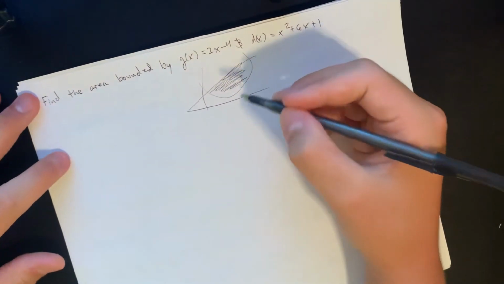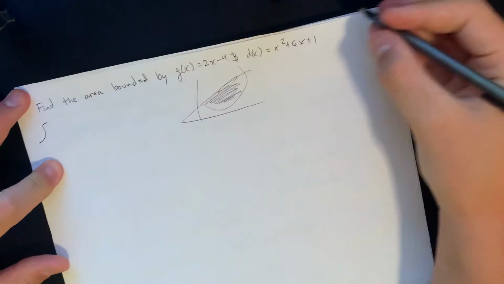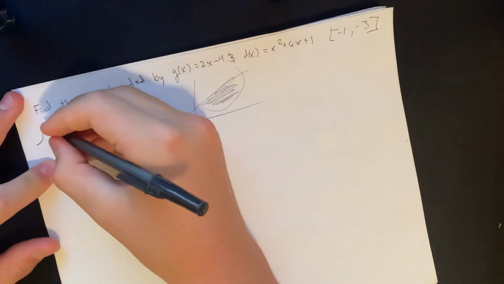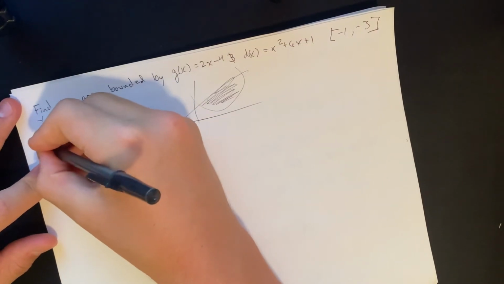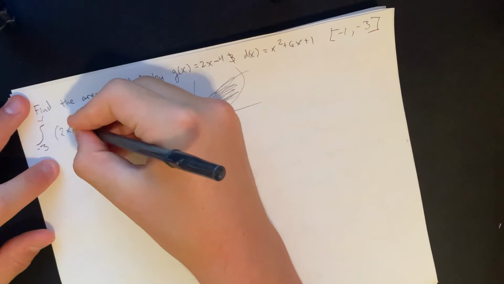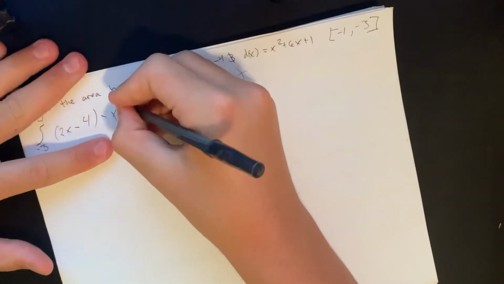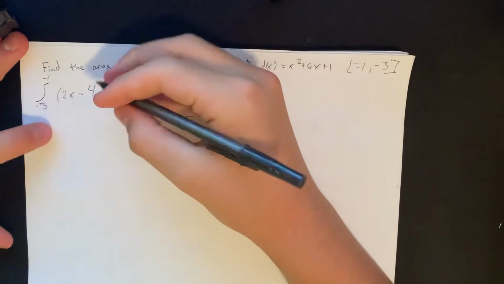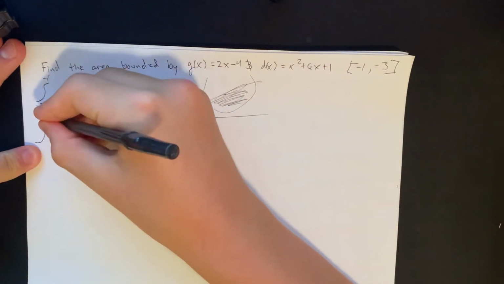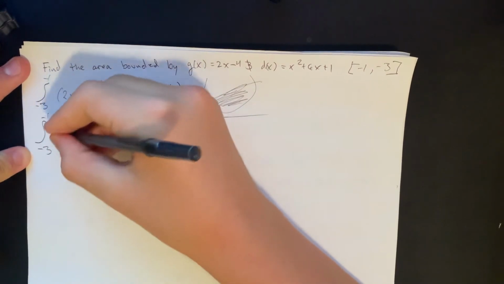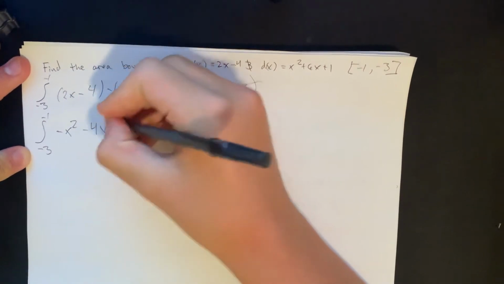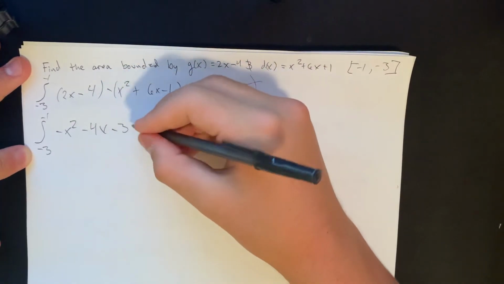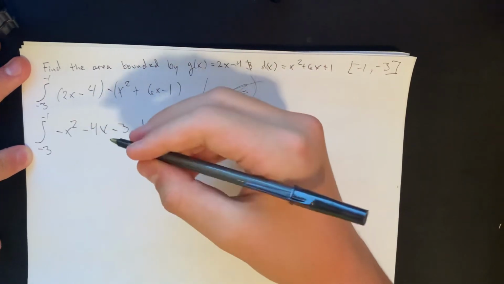So first we're going to set up the integral from -1 to -3. That'll be -1 to -3. So it'll be 2x minus 4 minus x squared plus 6x minus 1. Then it'll go from this to this one over 3, negative x squared minus 4x minus 3. So that's just putting these two together, dx. And then we solve using the antiderivative.